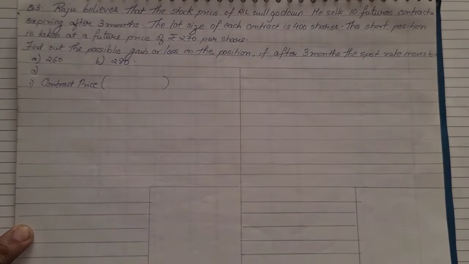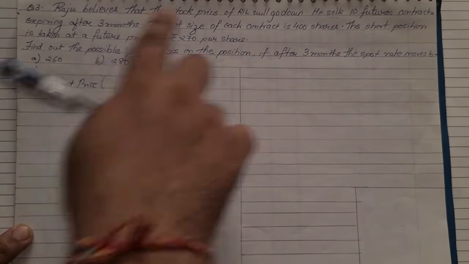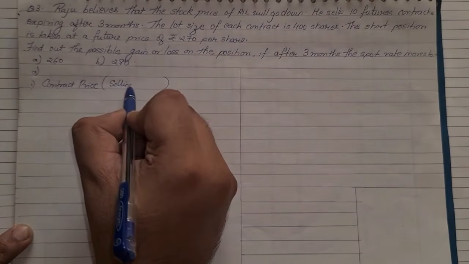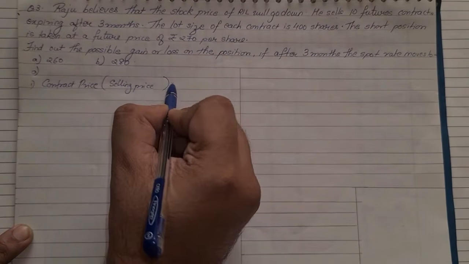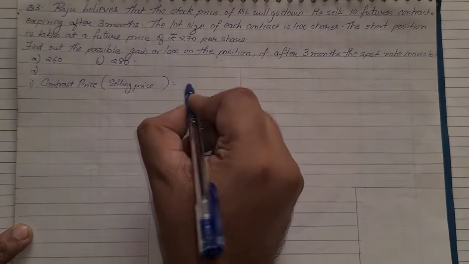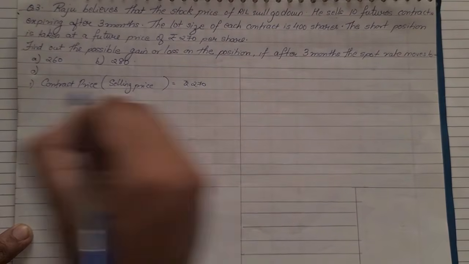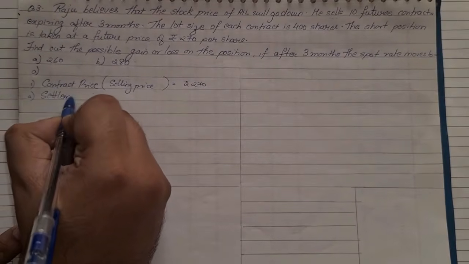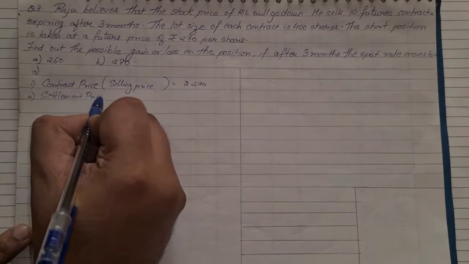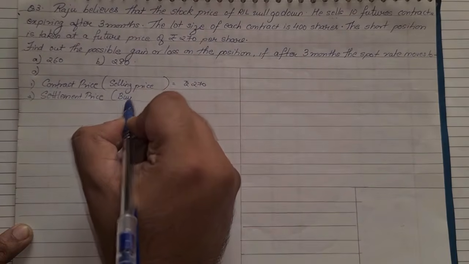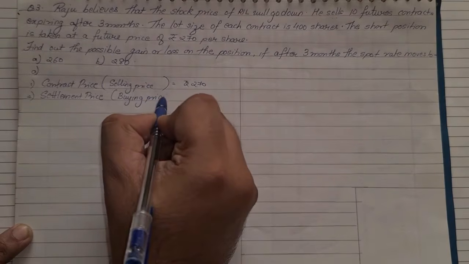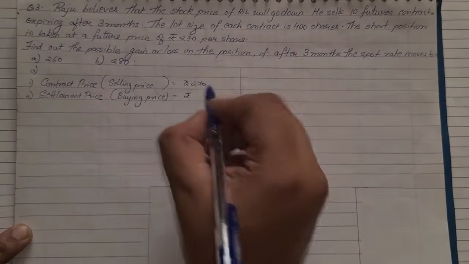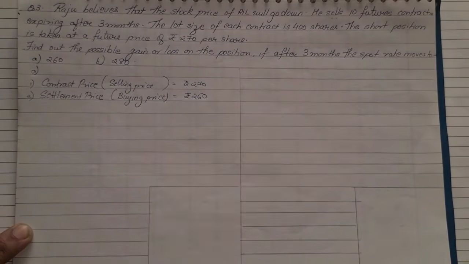Now again, we need to figure out whether it is a buying or a selling. Now I'm going to say it's given that Raju sells. So we write here this is nothing but my selling price. So we are selling it at 270 rupees. So if my contract is based on selling, my settlement will be based on buying price. In our first condition the amount is 260, so we'll write down our buying price is 260.